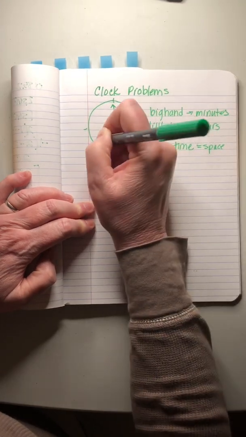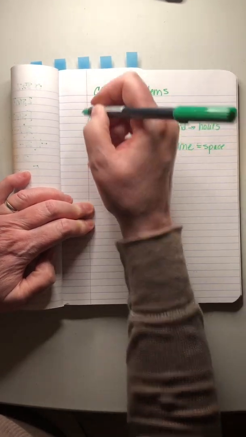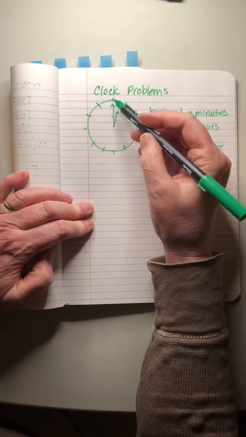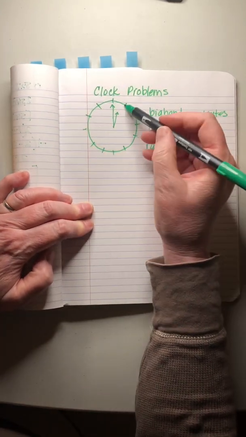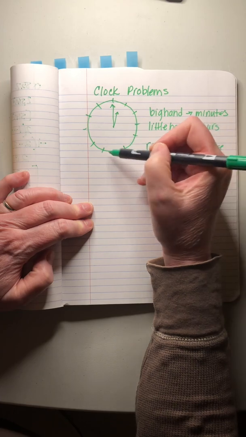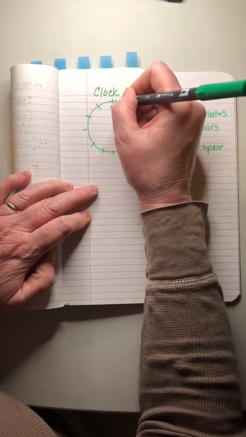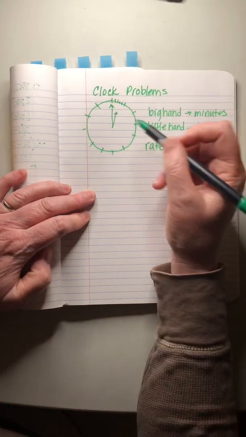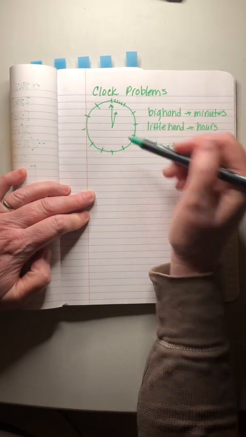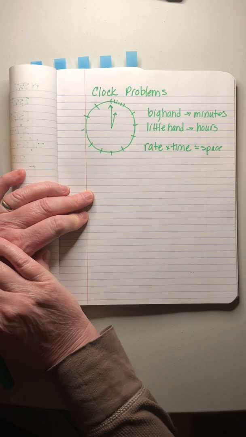We know there are 12 big spaces, 1, 2, 3, 4, 5, 6, 7, 8, 9, 10, 11, 12. But in between are enough so that there's actually 5 spaces for every one of those, right?